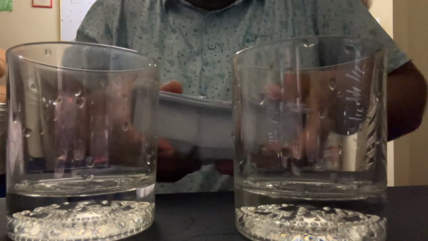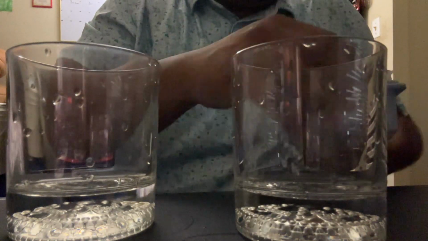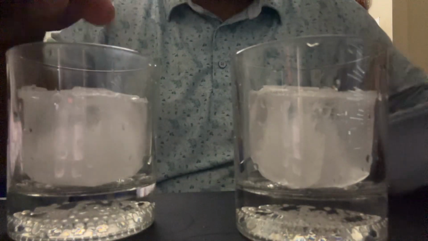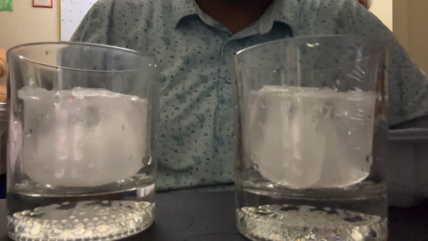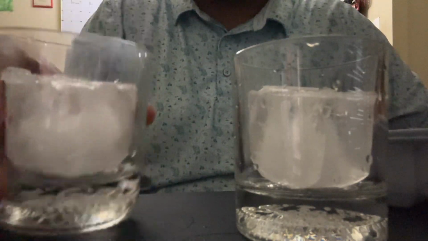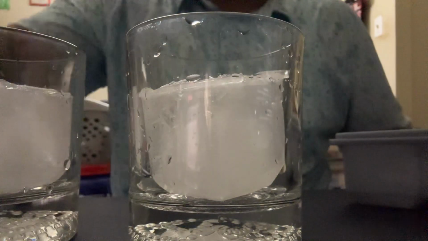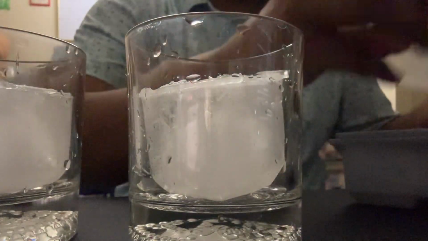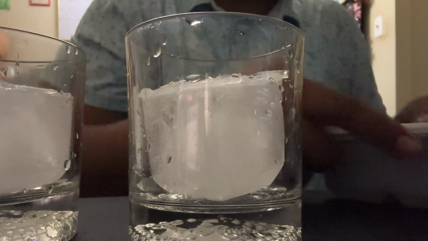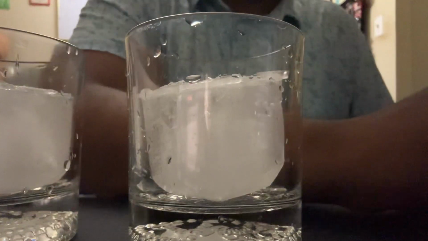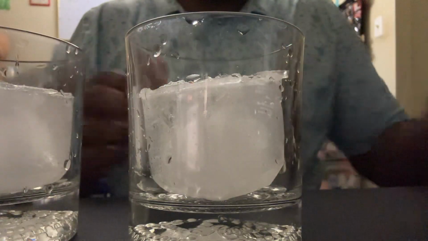So here we're going to take one cube each and slide it in here. Here we can see each cube, so we're going to place the ice in the glass as it's shown.